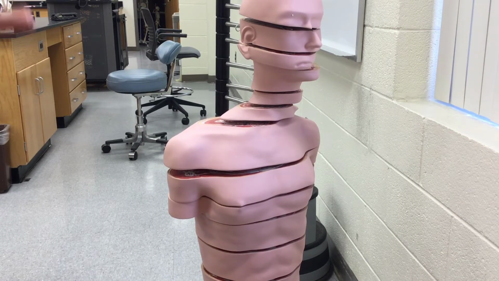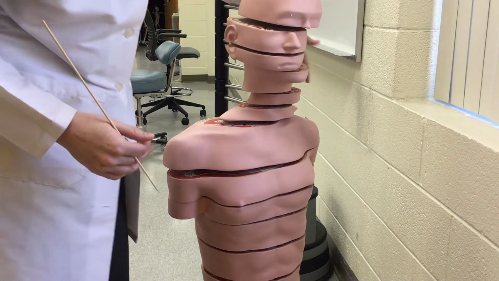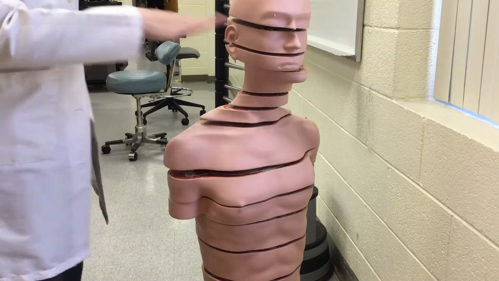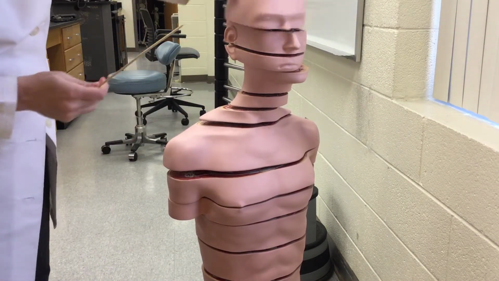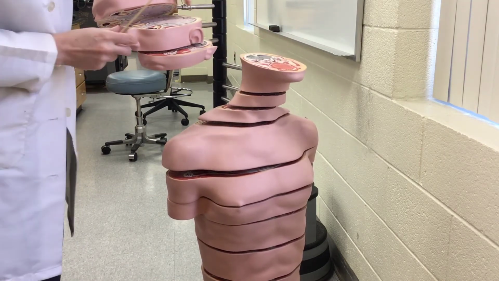All right, I wanted to show you this really cool model over here. So this model here is a model of a human torso that has been cut into multiple transverse sections, right? So it's been cut along the transverse plane in many, many different areas. So we can see there's lots of really cool things that we can look at.